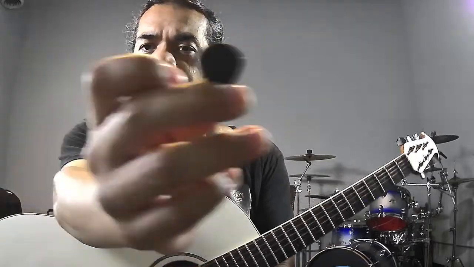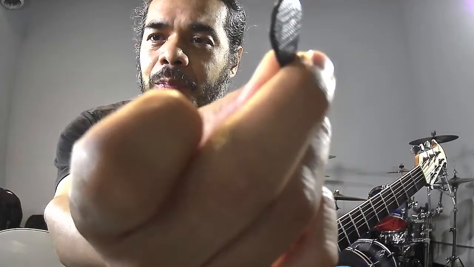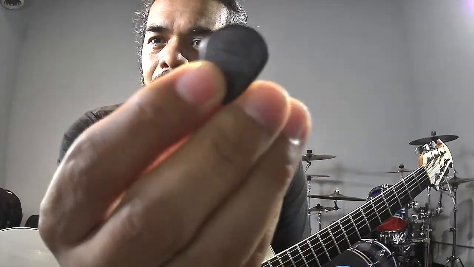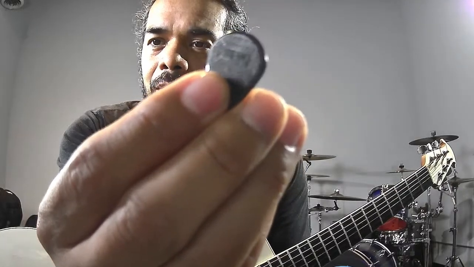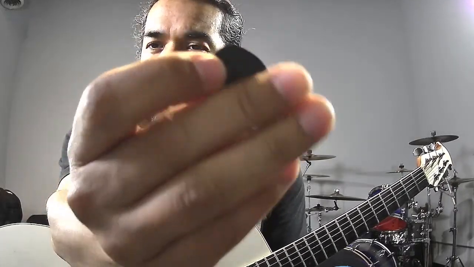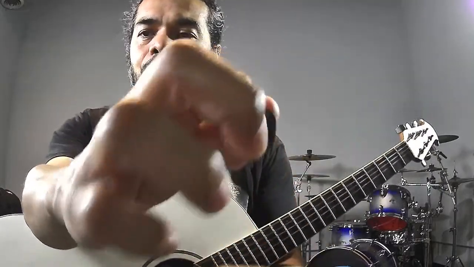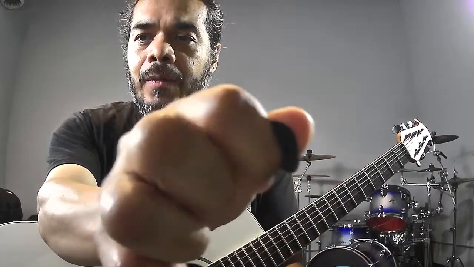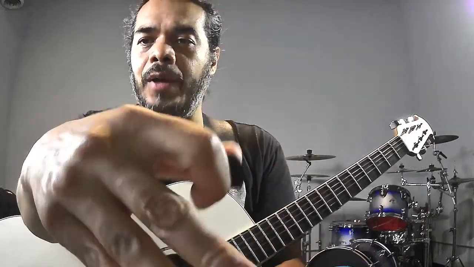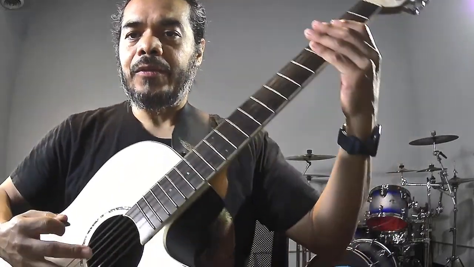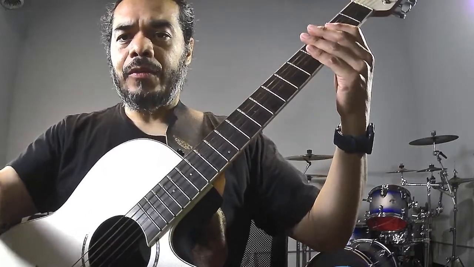And I'm using this kind of pick right here. This is a jazz pick, and it's got a little grip on it. So if you need some help, this kind of pick keeps steady when you're holding it. By the way, how do you hold your pick? This is how I hold my pick, just like that. And when I play, I'm often playing like this.